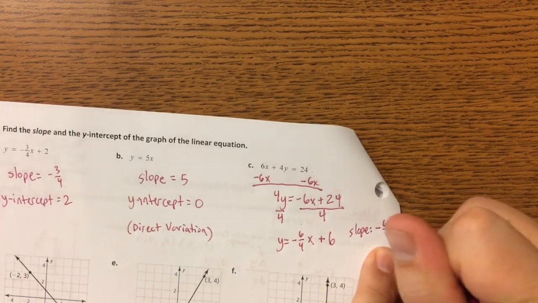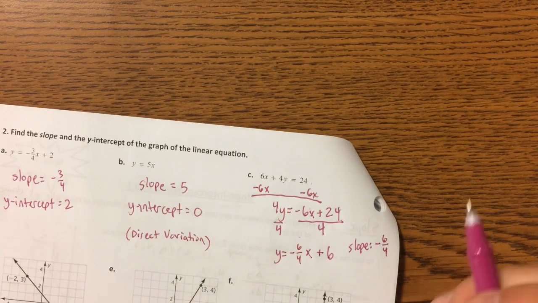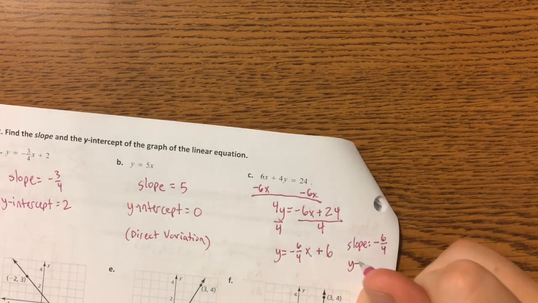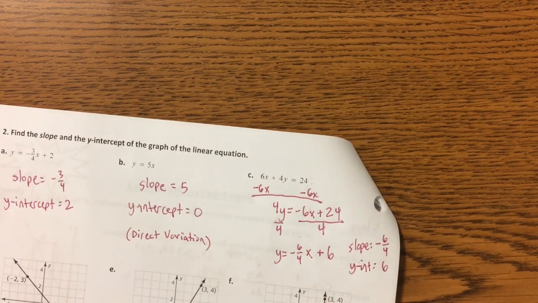Negative 6 over 4, which does reduce to negative 3 over 2. It's not a huge deal that you don't know that, but just keep that in mind. And what's the y-intercept? 6. So once you get it in that form, that's why it's called slope-intercept form, because the slope and the y-intercept are explicitly stated in the equation.